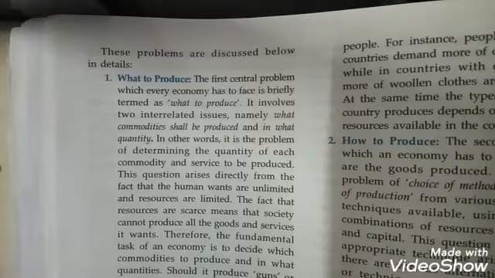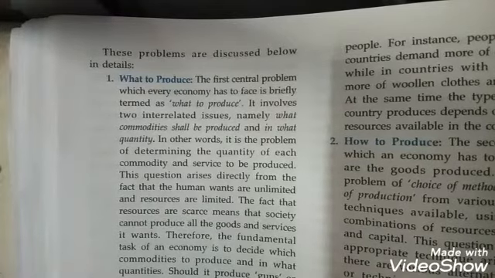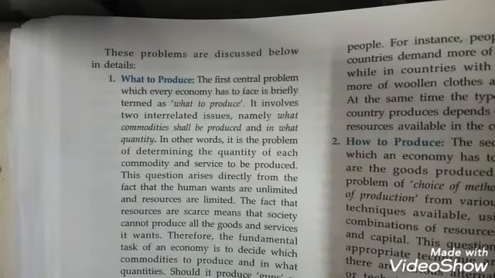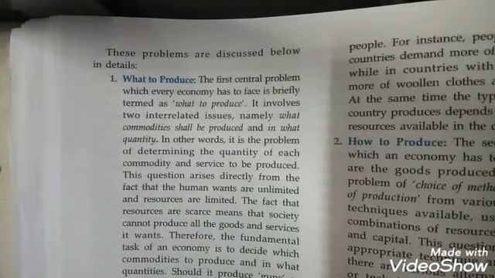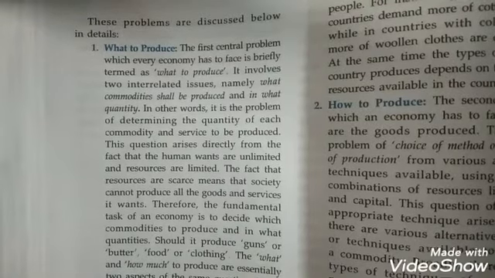This question directly arises from the fact that human wants are unlimited and resources are limited. Where resources are scarce, the society cannot produce all goods and services it wants. It will have to make a choice which goods and services to produce and which not to produce. So along with what to produce, we are also deciding what is not to be produced.